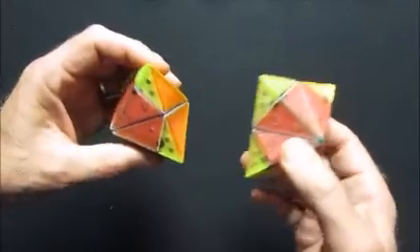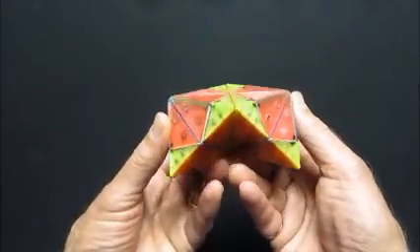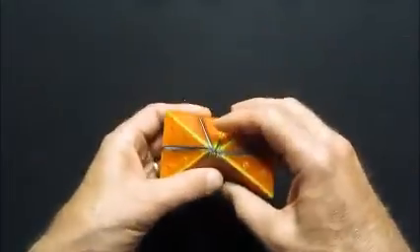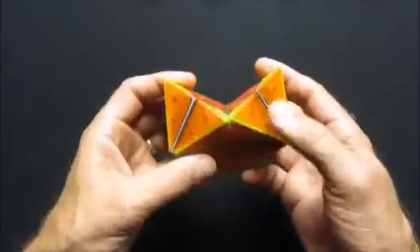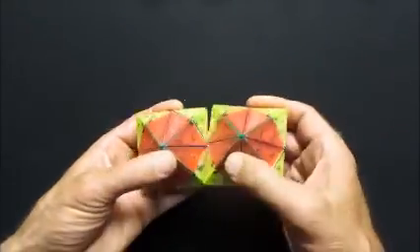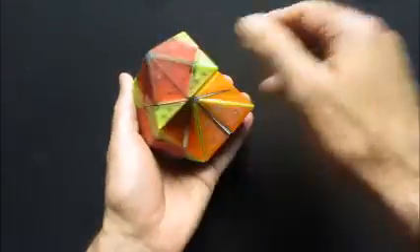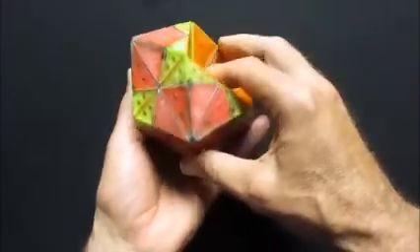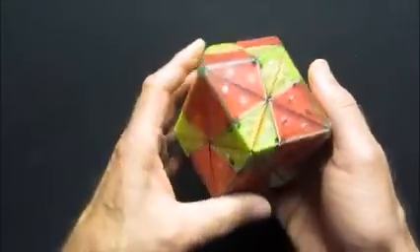Now 6 of these can be either arranged this way, to create a rhombic dodecahedron with this outer color, or in this fashion to show the orange rhombic dodecahedron. I'll be showing the red-yellow version in this demonstration. And here we have it.